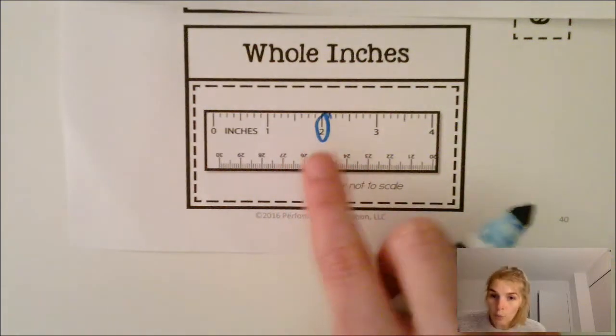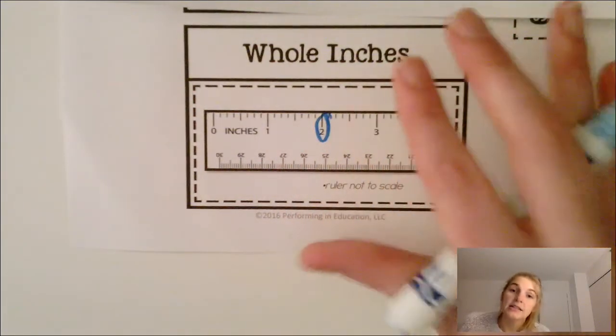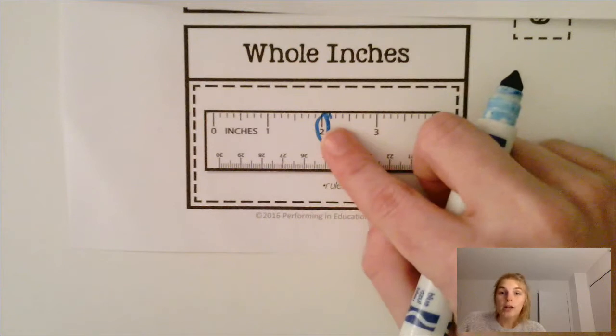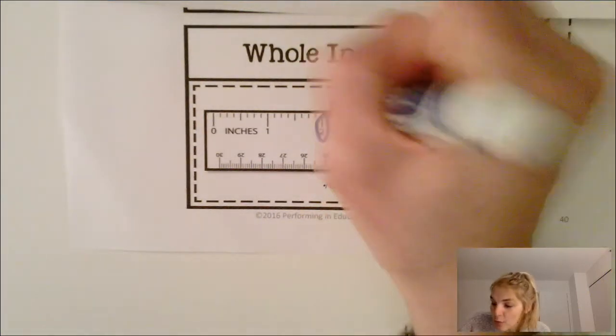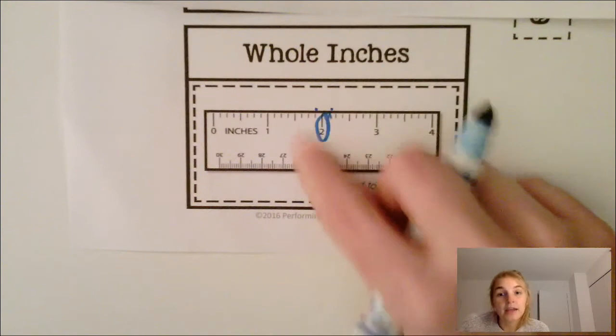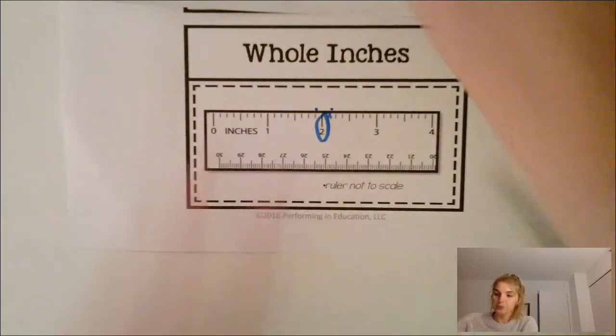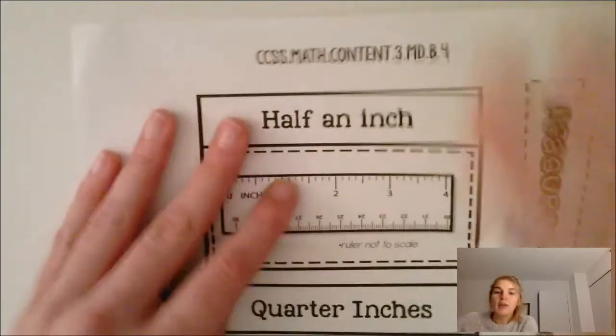Now, if it's a little more or a little less, and it says to the nearest whole inch, you would always click or check 2 here, because even if it's a little more or a little less, the nearest whole inch would be 2. Same thing goes with half of an inch, but let's get a little bit closer in this ruler.